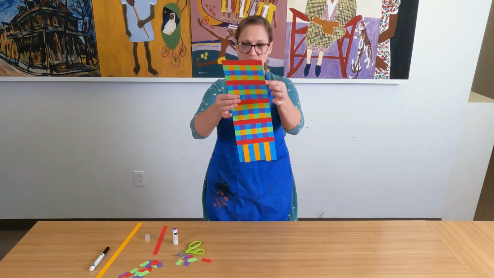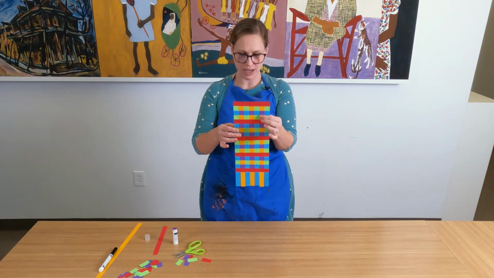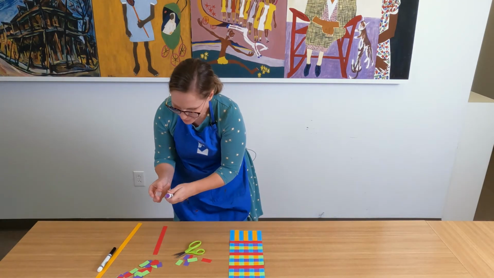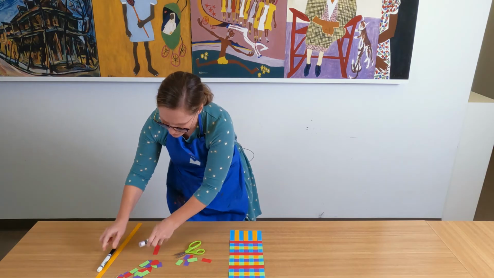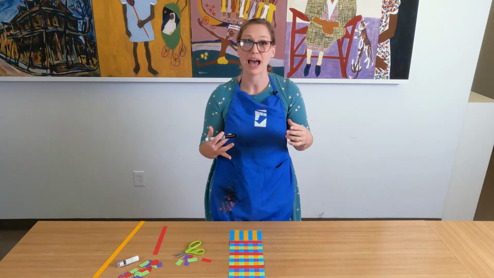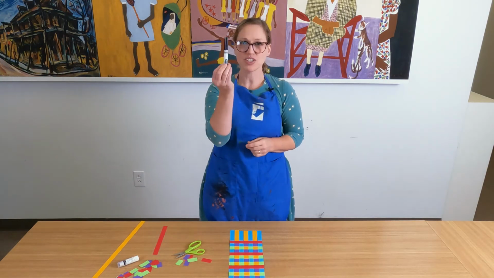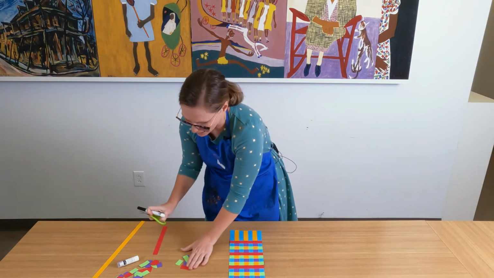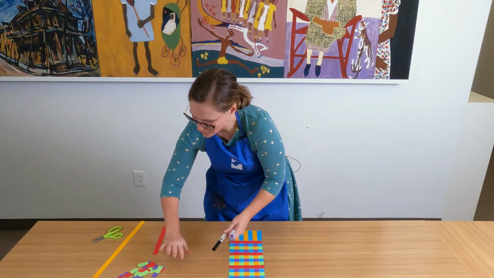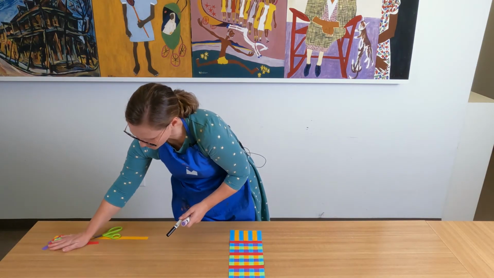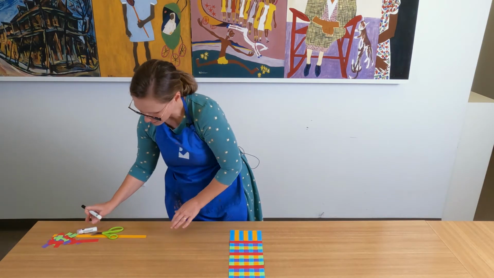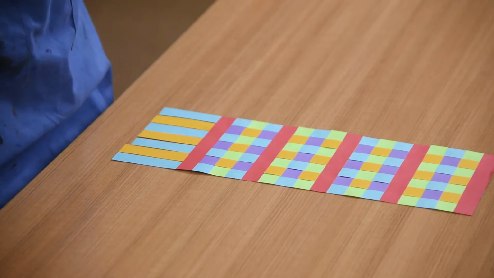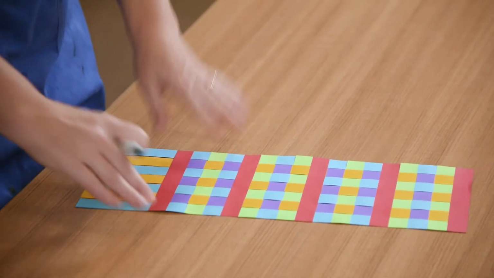Okay, so here's my kente strip weaving, all finished with the weaving part. But when we look at kente cloth, a lot of times we see very intricate patterns woven in. So we're just going to use a simple black marker to create some of those patterns. I'm going to move my trash, and then I'll show you how to do that.